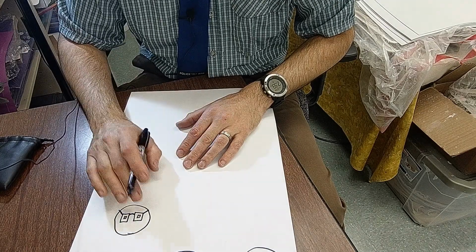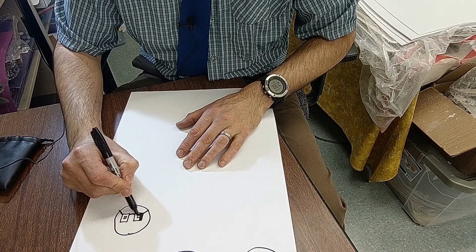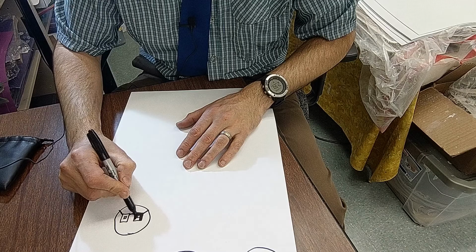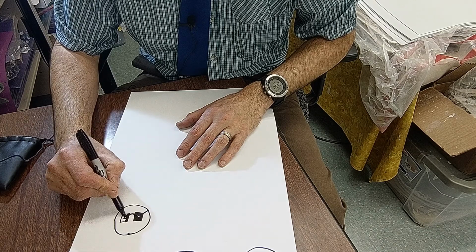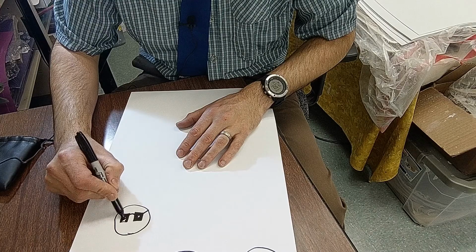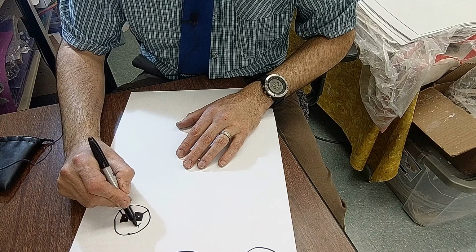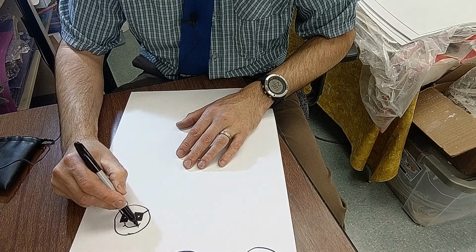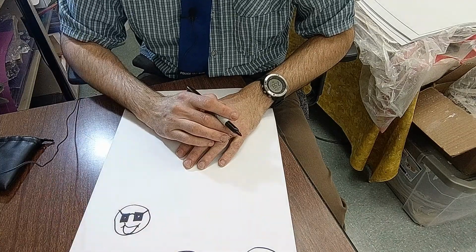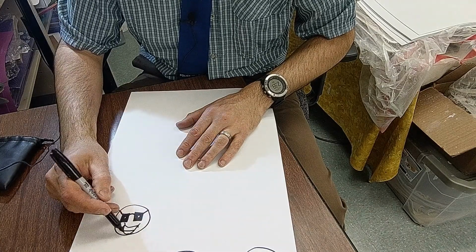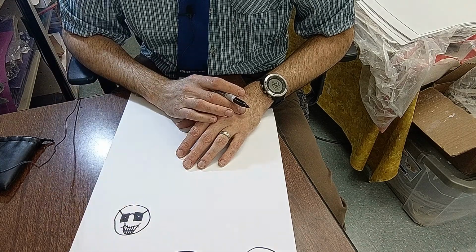Now, if you had a character with glasses, I'd keep them that way. But since they're at the beach, they are wearing sunglasses, so we're going to color right up next to there. That way they're at the beach, and if they're at the beach, they're probably smiling. So we're going to give them what we call a cheese smile. So think of going to school on picture day, and the photographer says, say cheese. So we give them a big cheese smile.